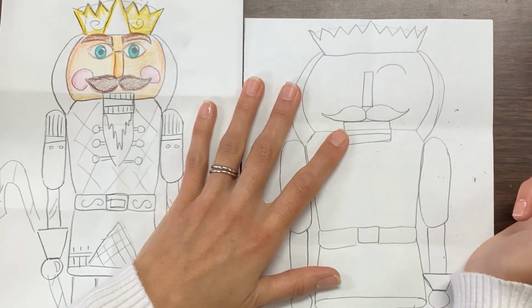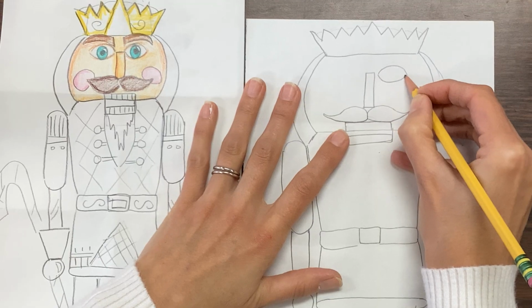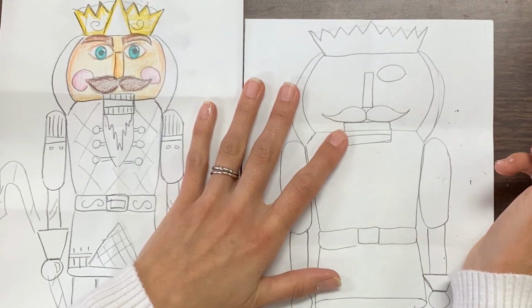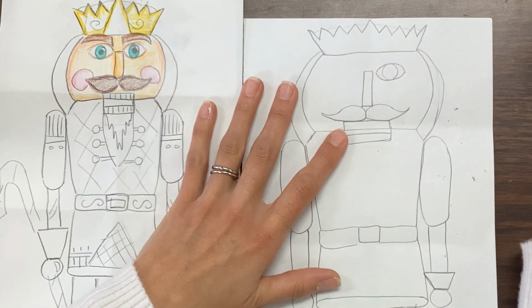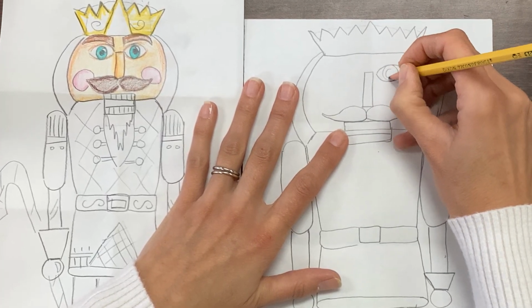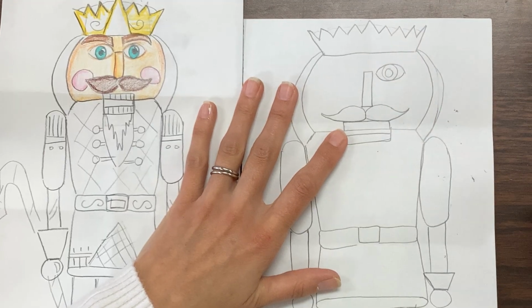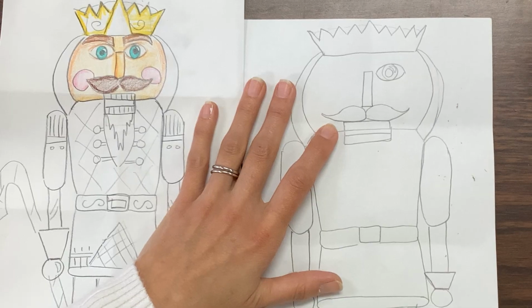A rainbow, and a smile, and a circle, pretty big for the iris, and then a little circle inside for the pupil, and a highlight spot so it could be shiny.